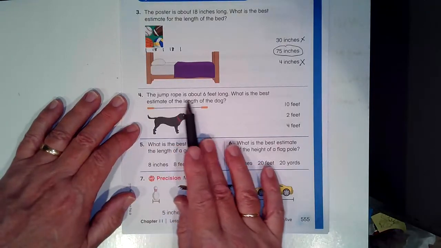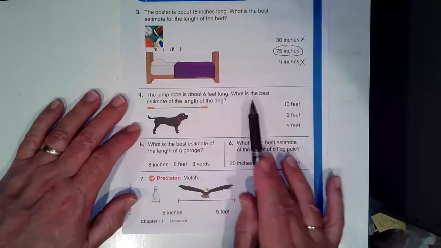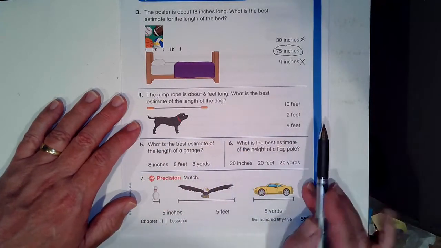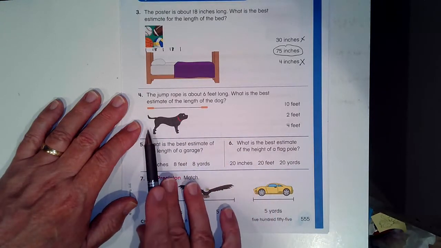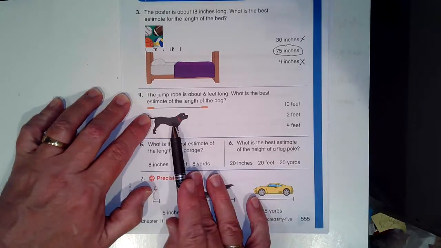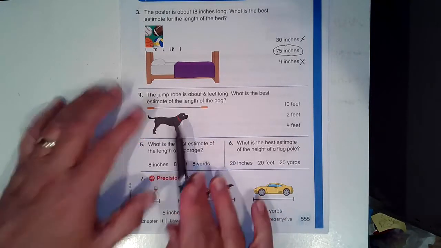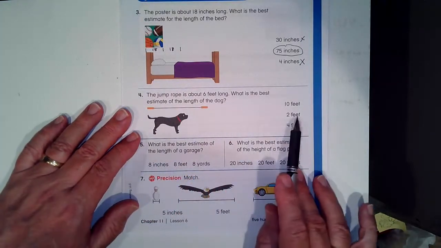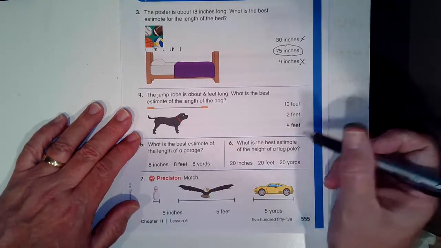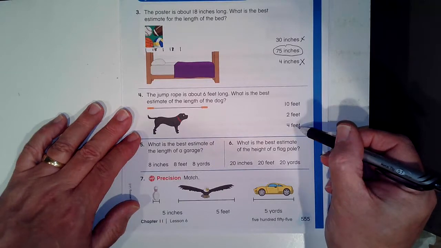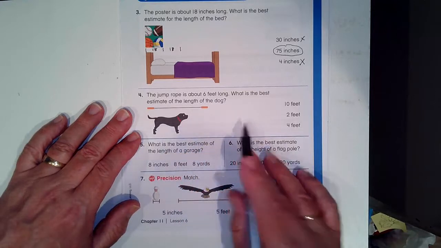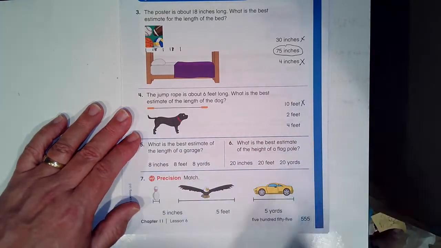The jump rope is about 6 feet long. What is the best estimate of the length of the dog? Now, we take a look at this, and we take a look at the dog, and I see that the dog, is it longer or shorter than the jump rope? It's shorter. So I come over here, and I need to find my answers that are shorter than 6 feet. All right, so it could be 2, it could be 4, 10 is longer, I know that the dog is not longer than that, so I know that won't work.